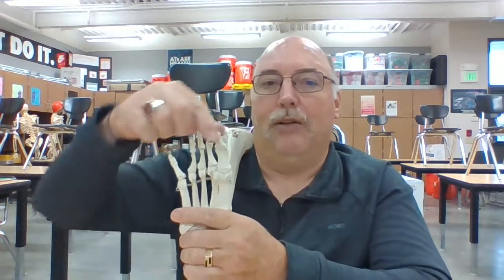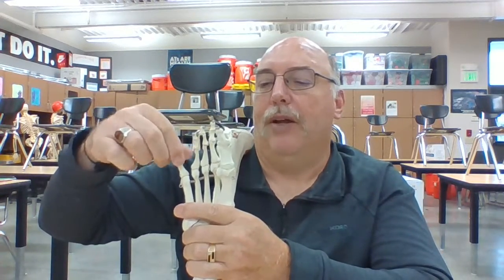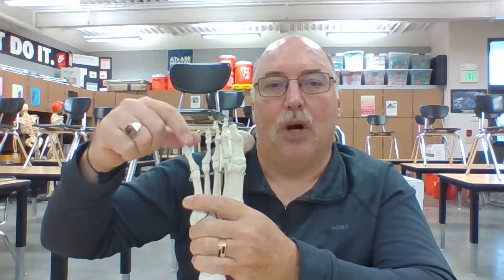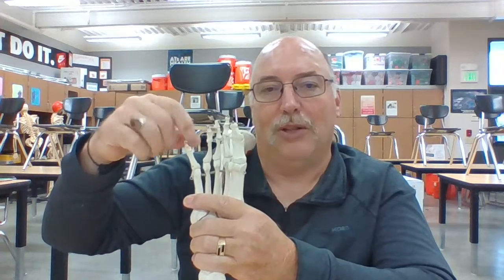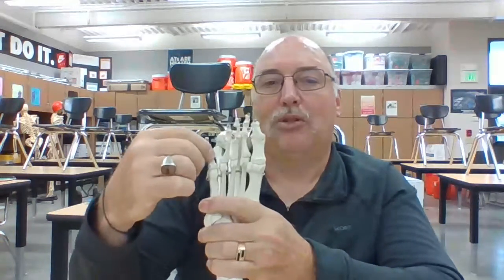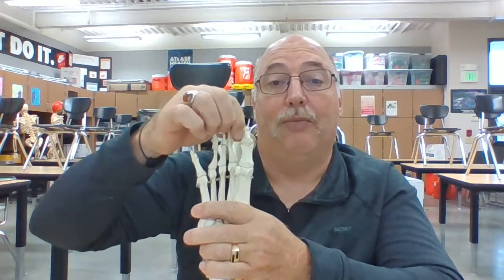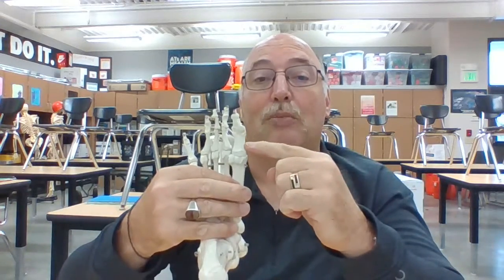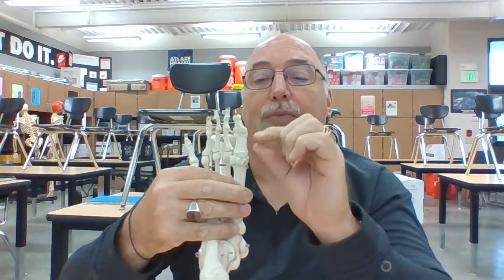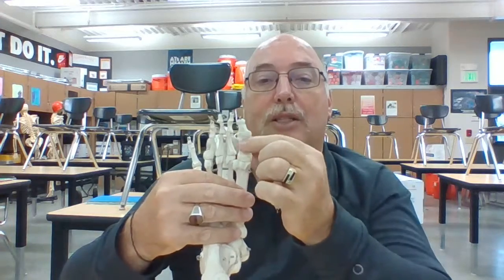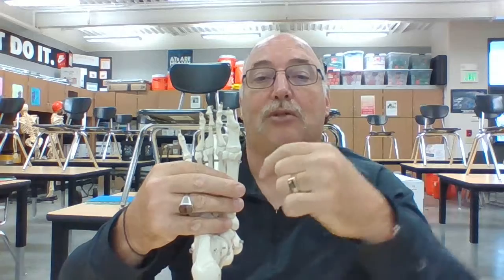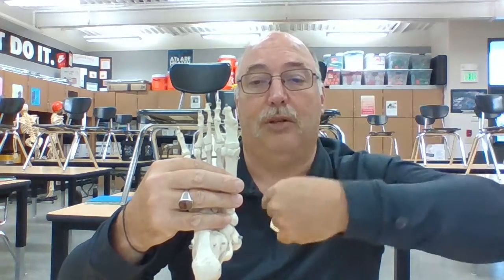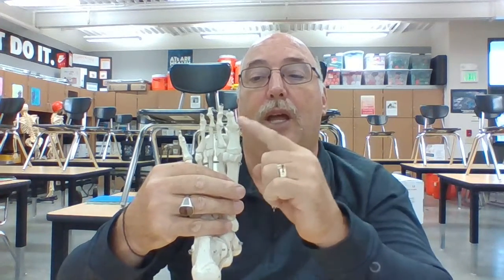Our toes are phalanges. We actually have 14 individual toe bones in our foot. We'll start with our big toe. Our big toe only has 2 bones; the rest all have 3. It's called the hallucis. They name them as proximal, which, remember, means closest to the center of the body, and then distal, the one that's further away.